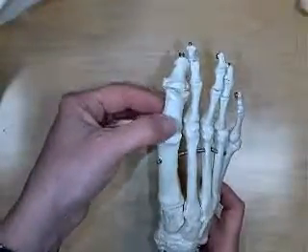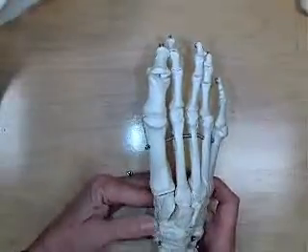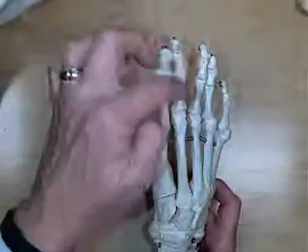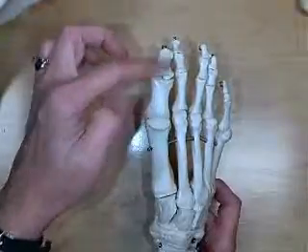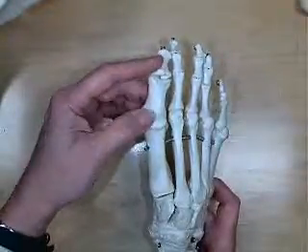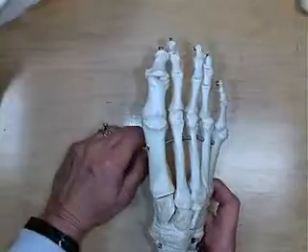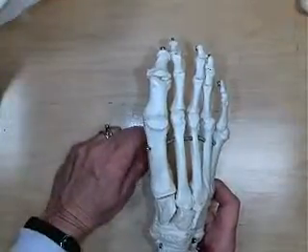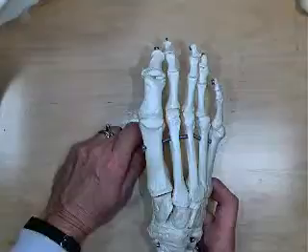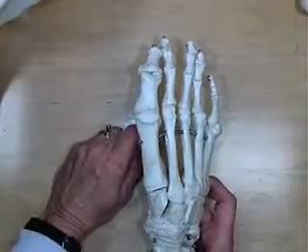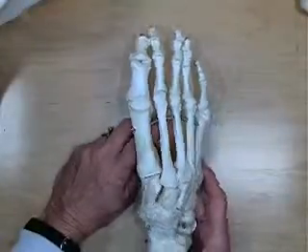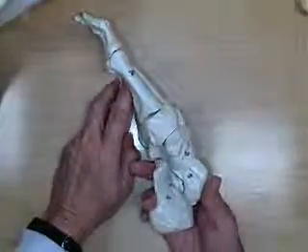Distal and proximal phalanx on the big toe. All the other ones have 3. So that means we have 1, 2, 3, 4, 5, 6, 7, 8, 9, 10, 11, 12, 13, 14. 14 times 2, that means we have 28 phalanges in the feet, 28 phalanges in the hands, and so we have 56 phalanges total. And those are the bones of the appendicular system.